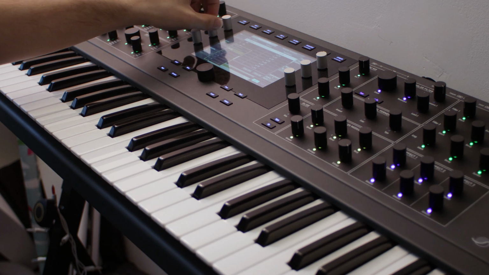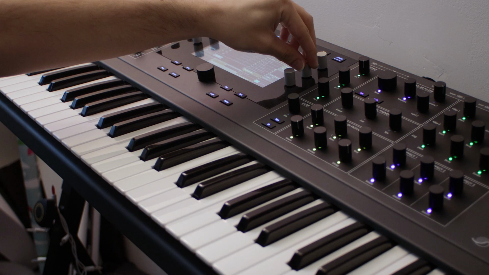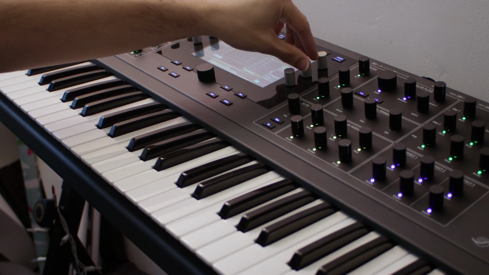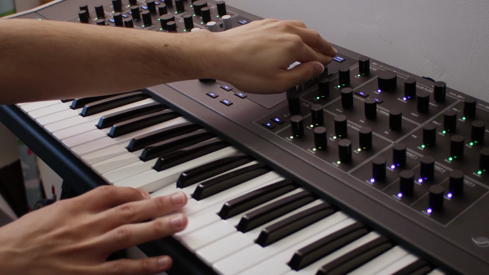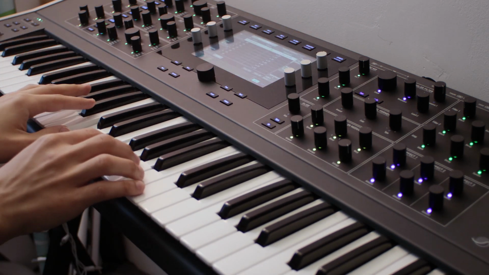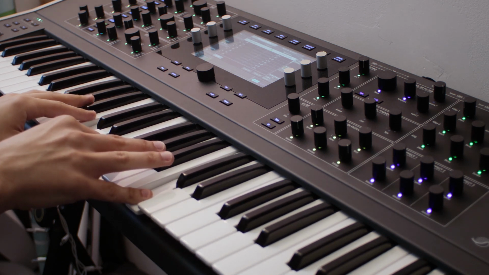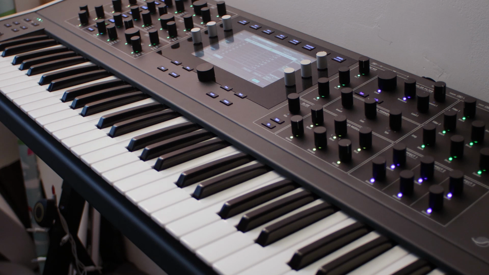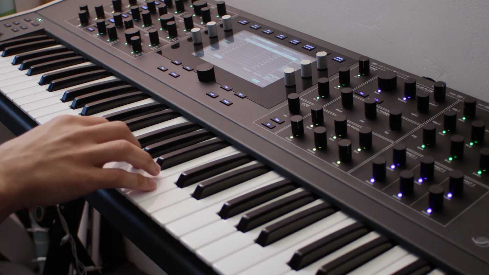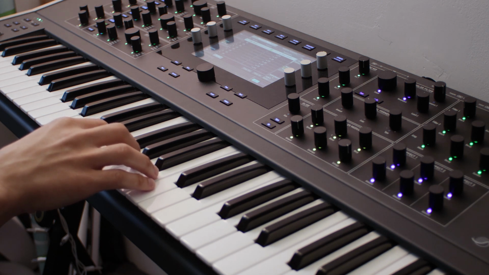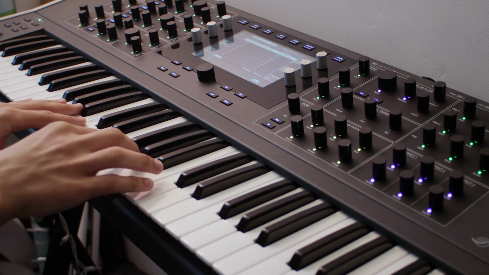So first let's add aftertouch and route that to the filter cutoff specifically. So now we can push it back open with the aftertouch. Because with this paraphonic filter movement, we're kind of fighting the filter. And the aftertouch allows us to have a little more control over that.